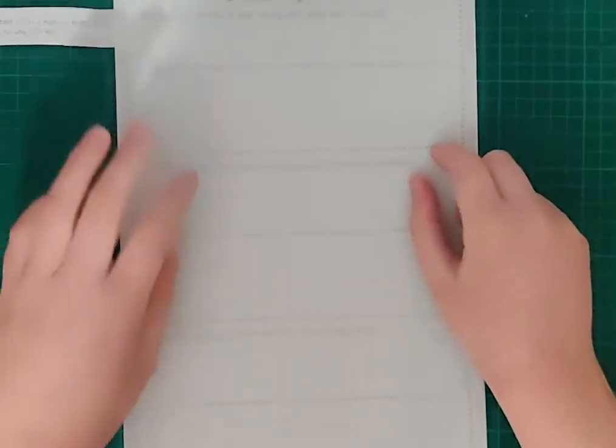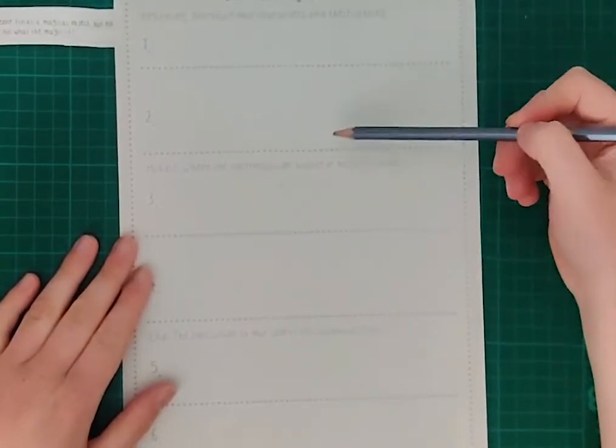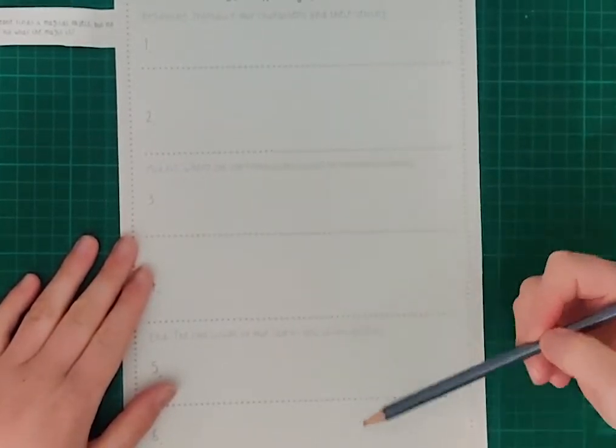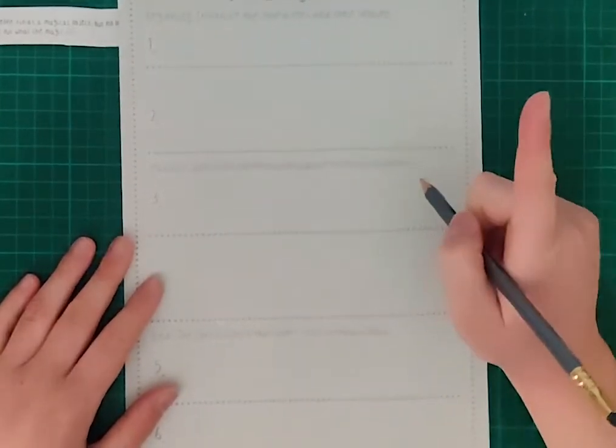Now get your script writing worksheet. The page is split into 6 parts. Our final comic is going to have 6 panels, but if you're feeling adventurous, you can always add more. For each panel of the comic, we want at least 1 line of text.